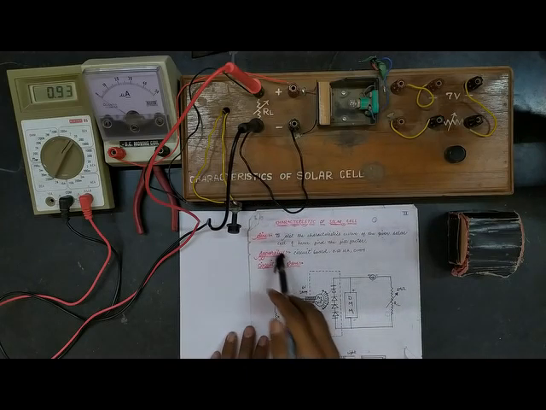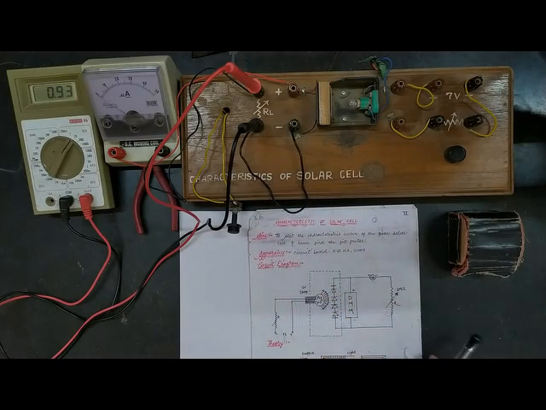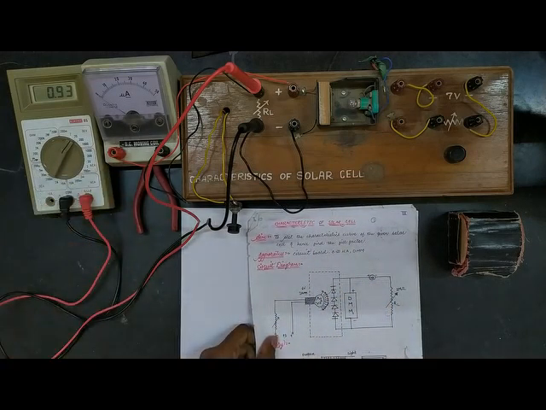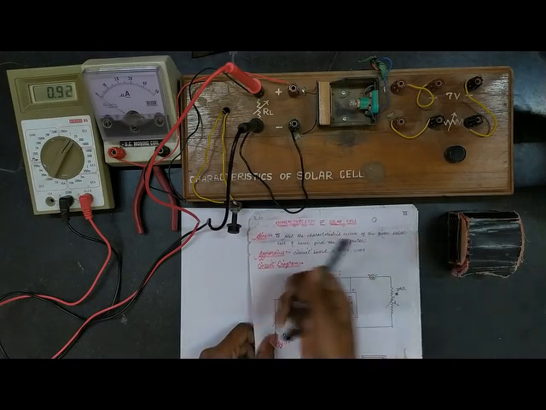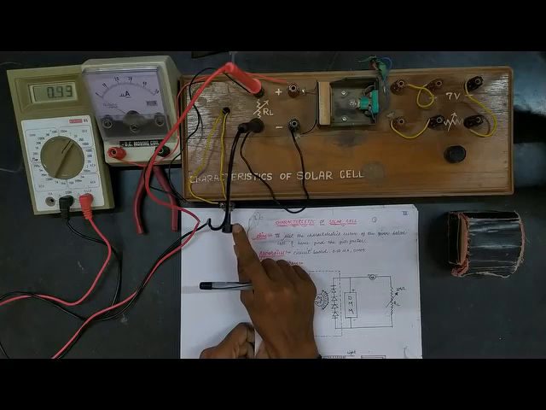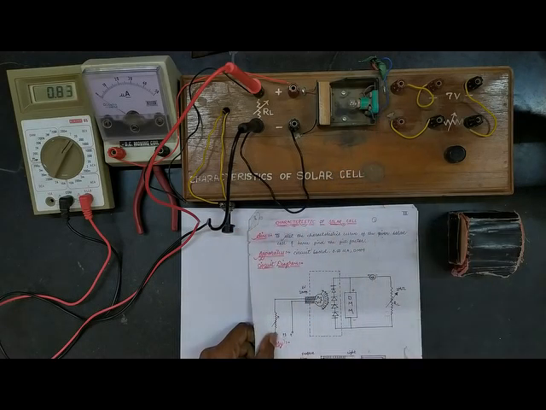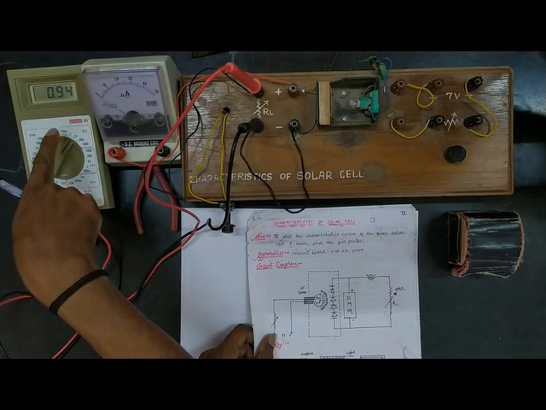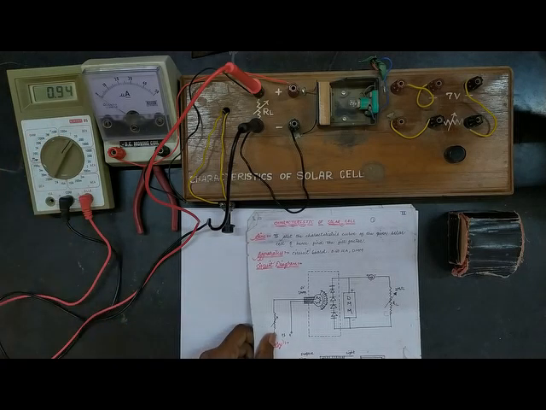If you want to see the actual target of this practical, here you have to study the characteristics, meaning you have to check current and voltage readings with different intensities. From this knob we can change the resistance provided to this particular bulb, and accordingly we can have different intensity of light. With respect to the different intensities of light, we have to check how much is the current in the current meter and how much is the voltage in the voltmeter.